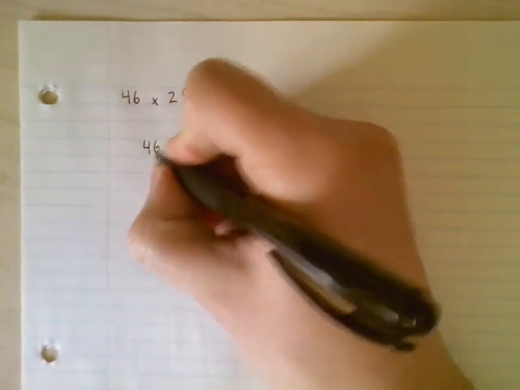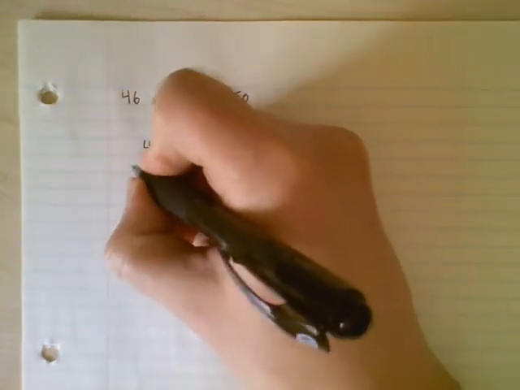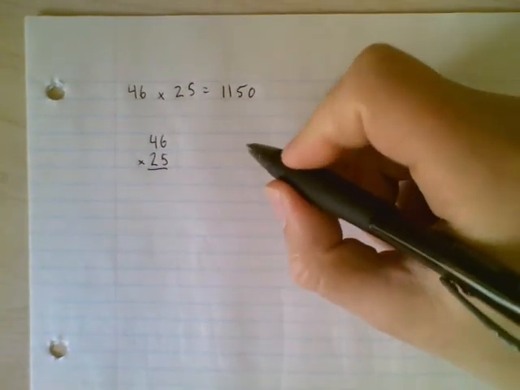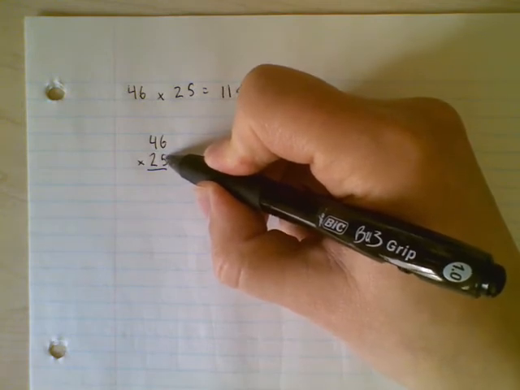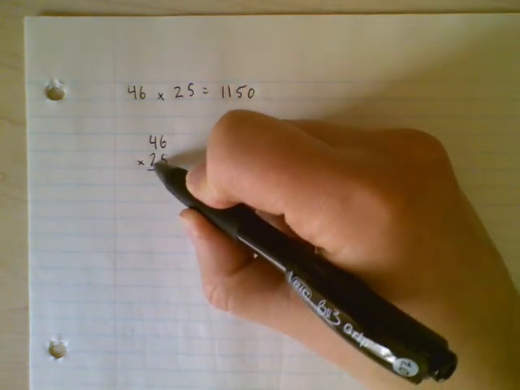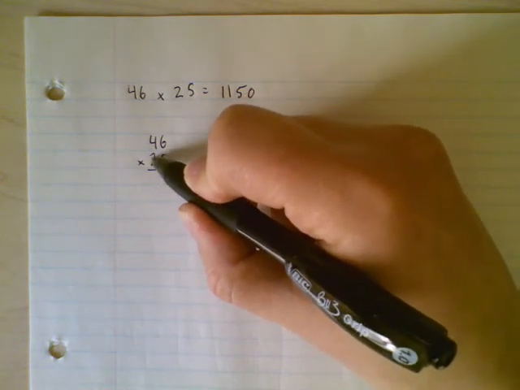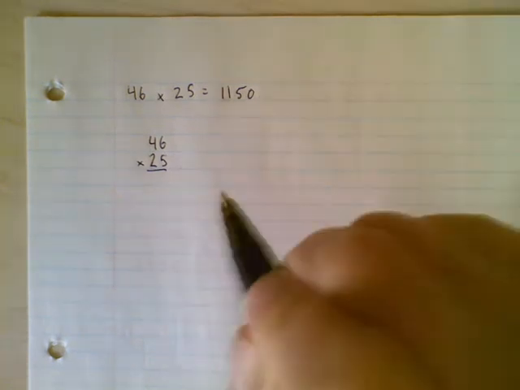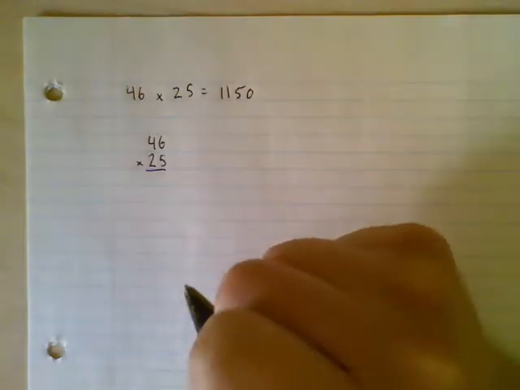Just like with my two-digit by one-digit, I do the exact same thing, except this time I have both digits stacked on top of each other. The strategy is the same. I'm going to start with the number on the right bottom, and I'm going to multiply it first by the 6 and then by the 4. Because I have an extra digit, after I finish with the 5, then I'm going to move on to the 2, and I'm going to do the same thing. We need to be careful though, because we might end up with several things on top that we need to add, and we have to do it one at a time.